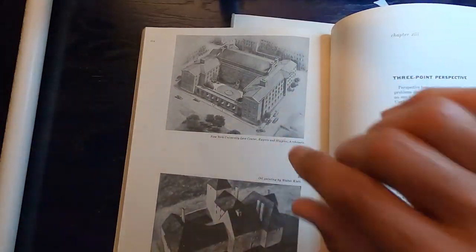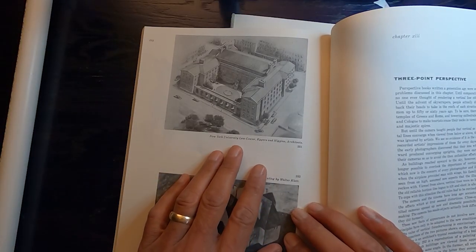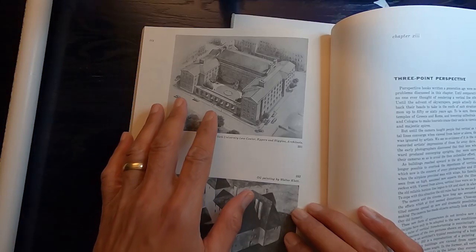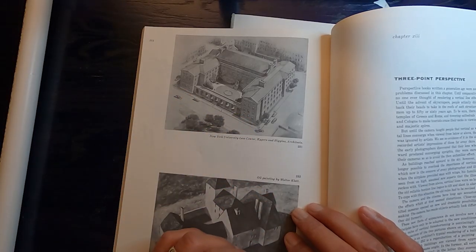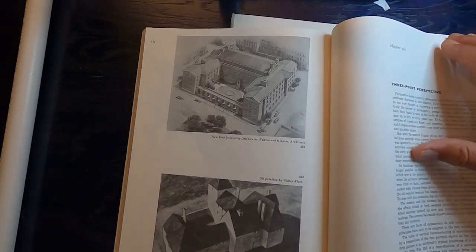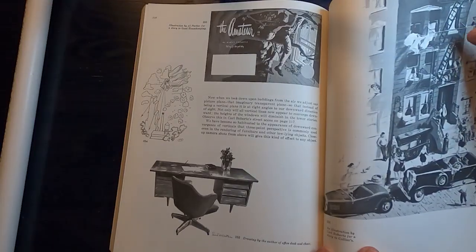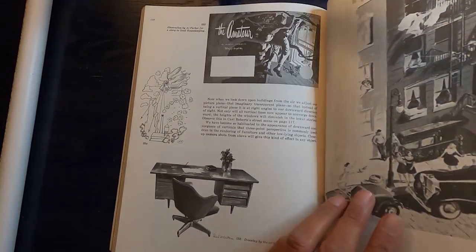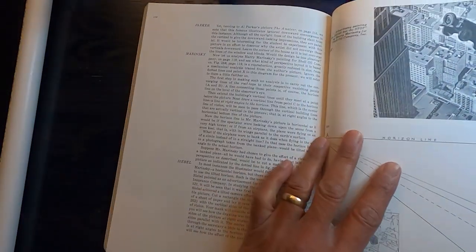Nice down shot here for an architectural drawing. New York University Law Center. The Eggers and Higgins architects had to have this drawing done by someone. Nice drawing there. This is an oil painting down the bottom. So learning perspective and composition are two things that go hand in hand.